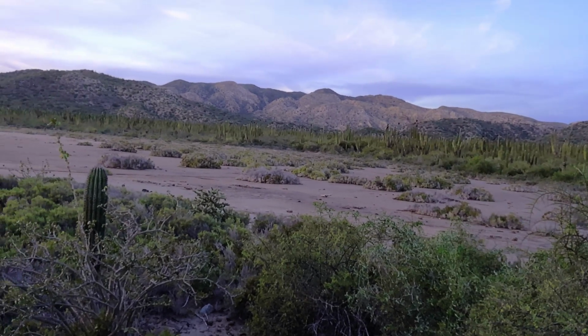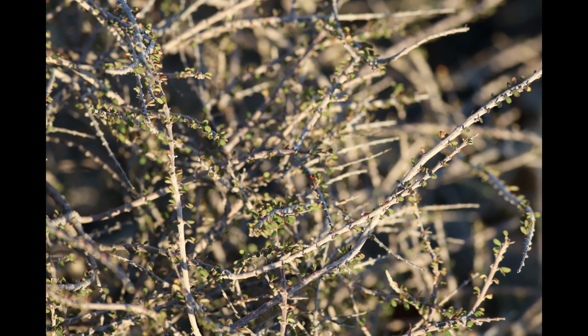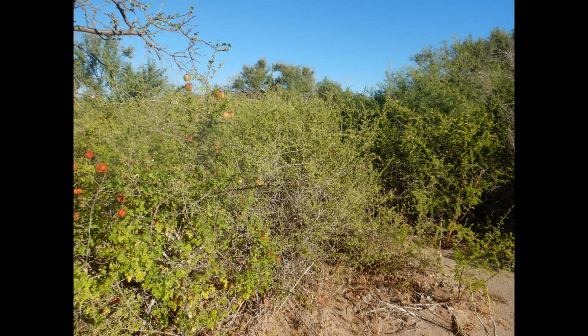Most plants have very small leaves. This is less surface area through which they lose water. Many plants will shed their leaves when it's dry.